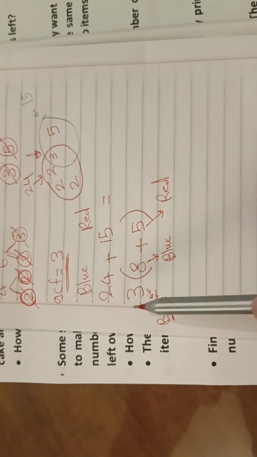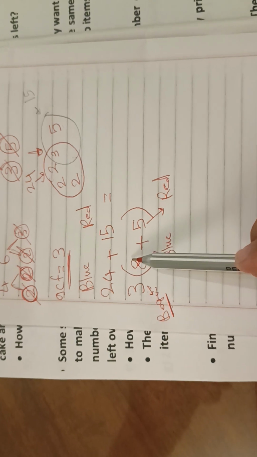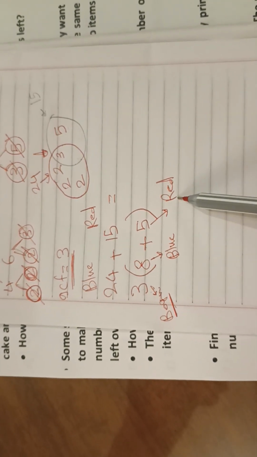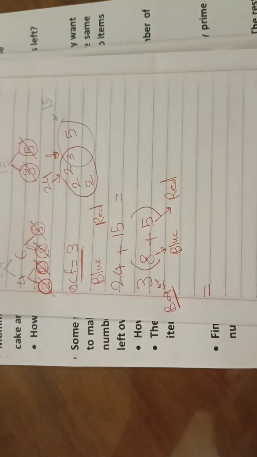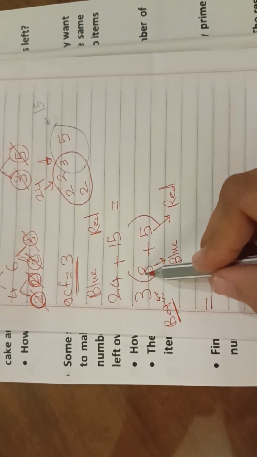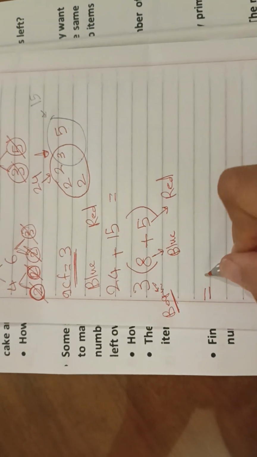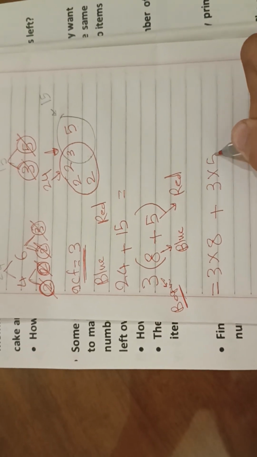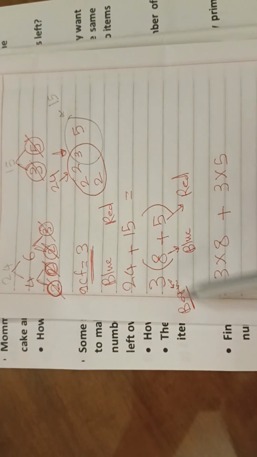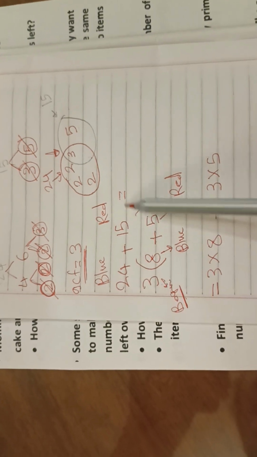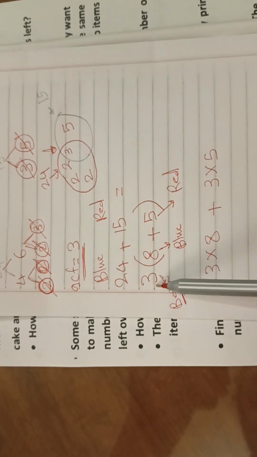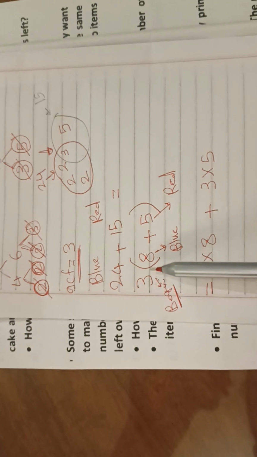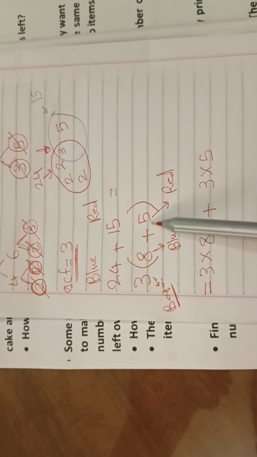So the largest number is 3 bouquets. In each bouquet I have 8 blue roses and 5 red roses, and for the last expression I'm going to write 3 by 8. I will distribute: 3 by 8 plus 3 by 5. So the 3 expressions are the same. This is the total, and here I used the GCF and the distributive property. Then I distributed the GCF over the 2 factors inside the parentheses.